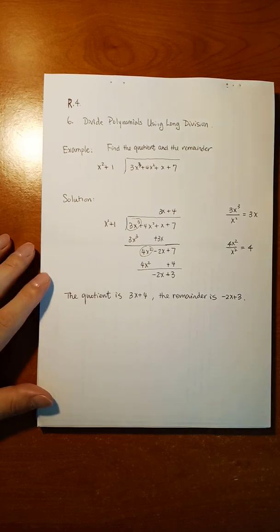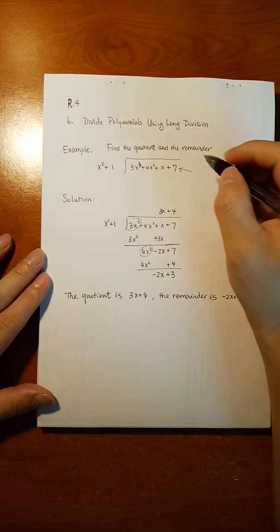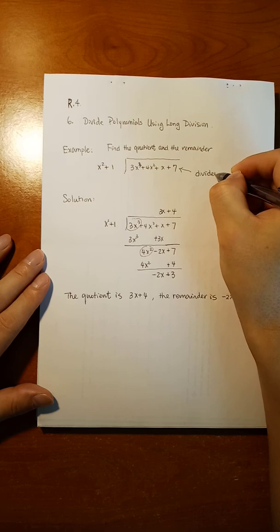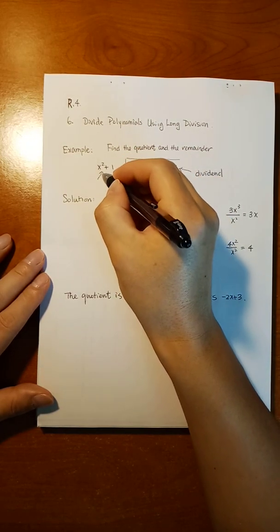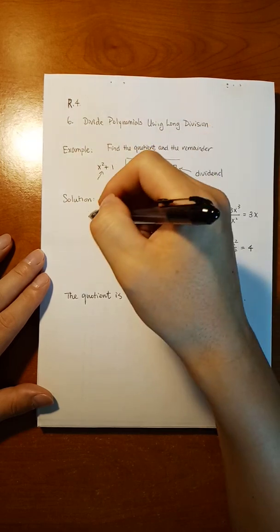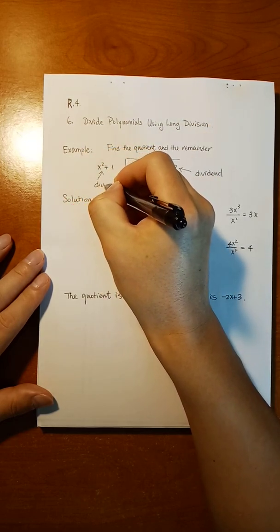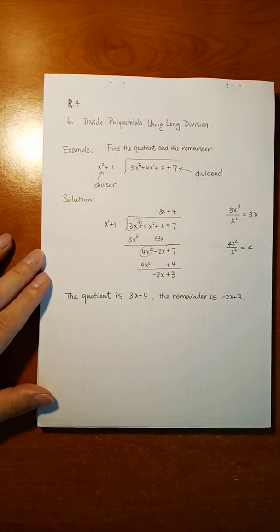Okay, and the polynomial inside is called the dividend, and then the polynomial outside, that's a denominator. Technically, this is the denominator, this is numerator. It's called the divisor, and the quotient and remainder. Okay.